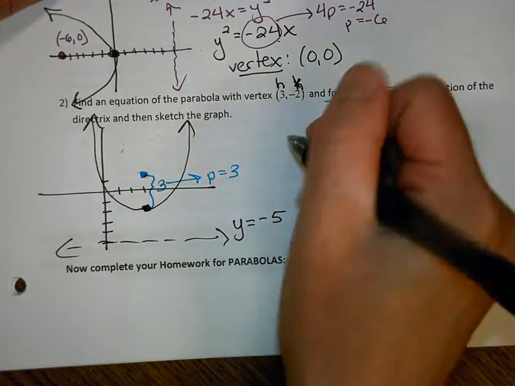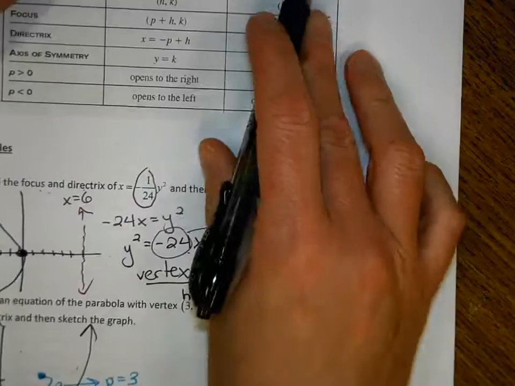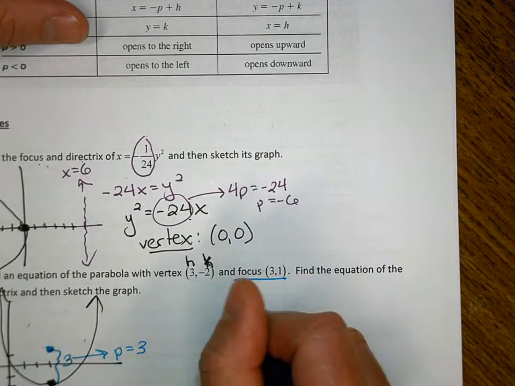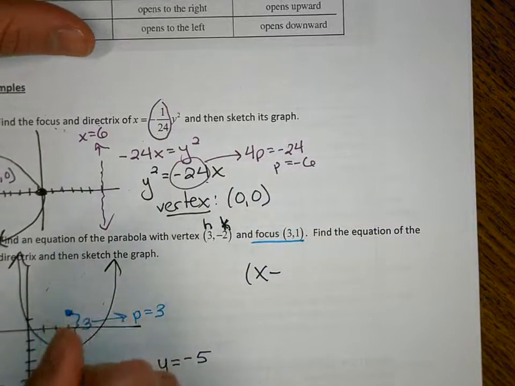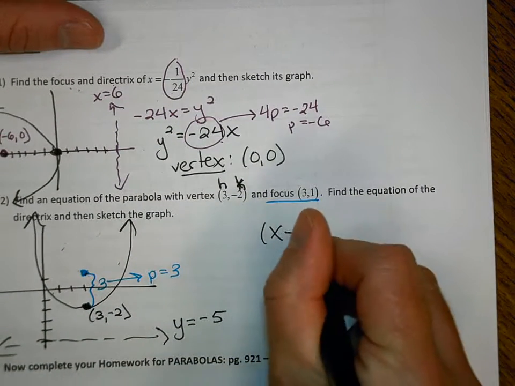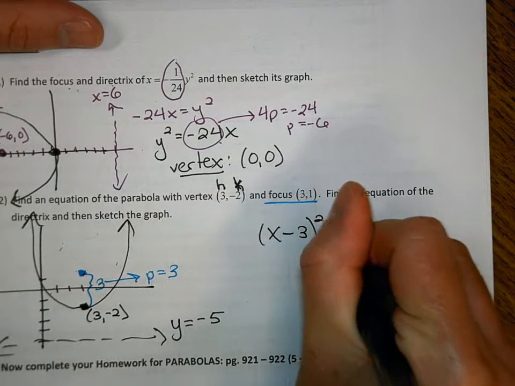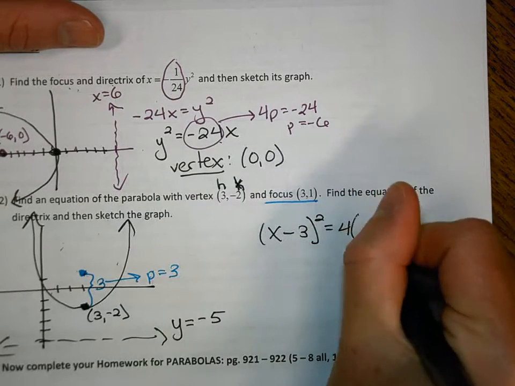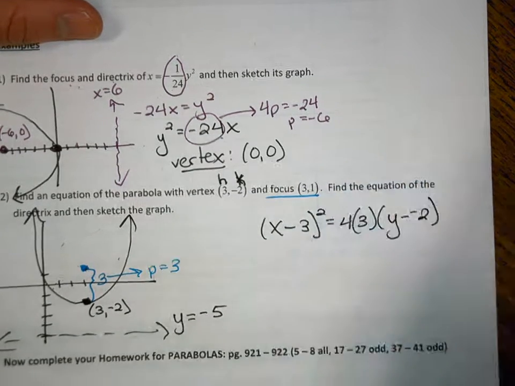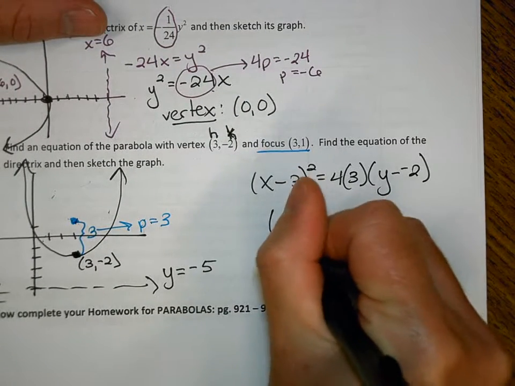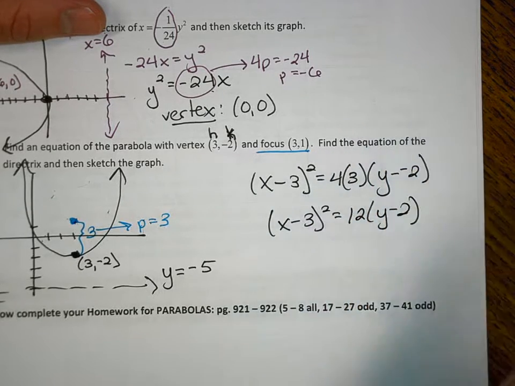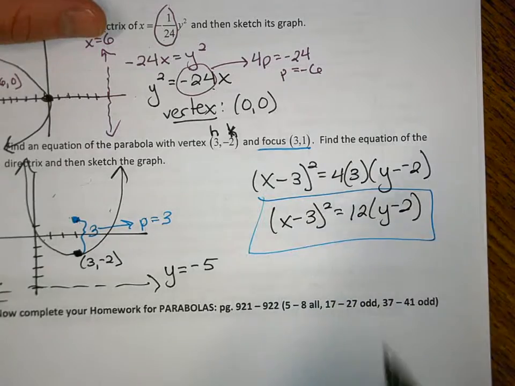And then for my equation, I'm going to go back. It's going up. I'm looking at the format that they have right here for me. I'm just going to plug in my values. It would be x minus, the vertex was 3, negative 2. So x minus 3, quantity squared, equals 4 times my p we found was 3, times y minus k. And k is negative 2. Just going to simplify it, make it look a little prettier. X minus 3 squared equals 12 times y minus 2. And I am done. Yay!